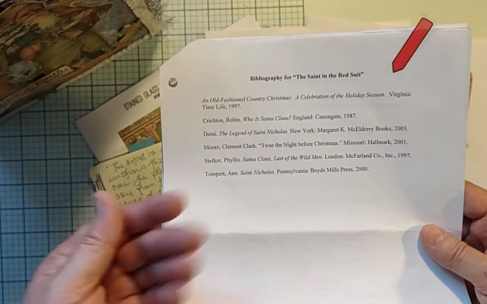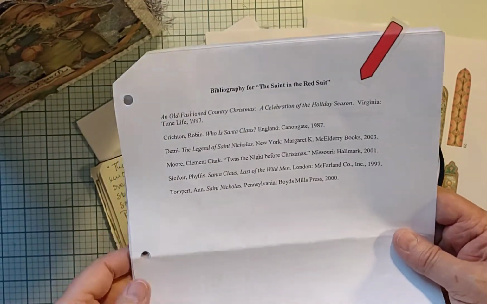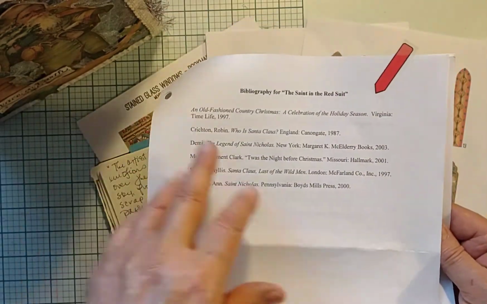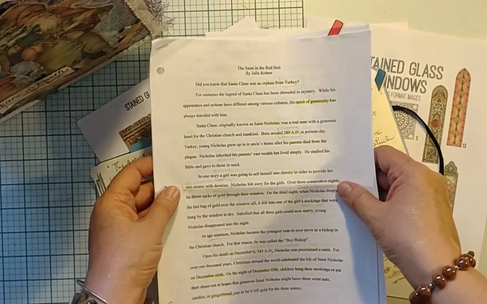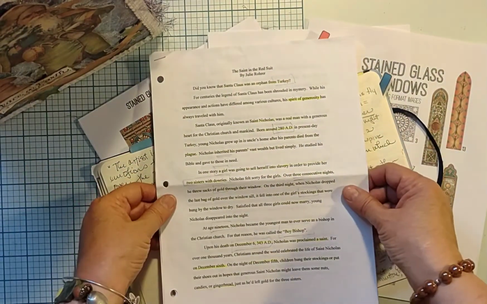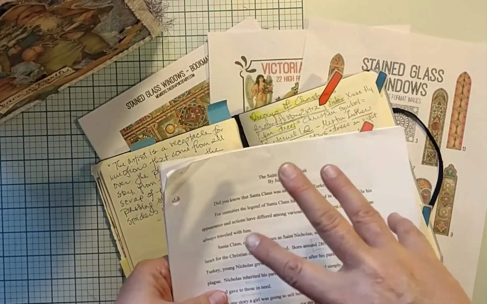And so I mainly had some library books. I went old school. I had like 2 Christmas books at home that I was using to get details. And now it's so much easier because so much information can just be found on the internet. But this was where it started.